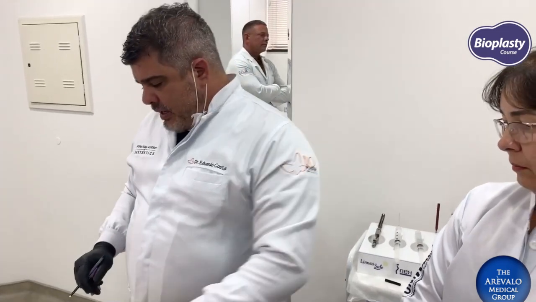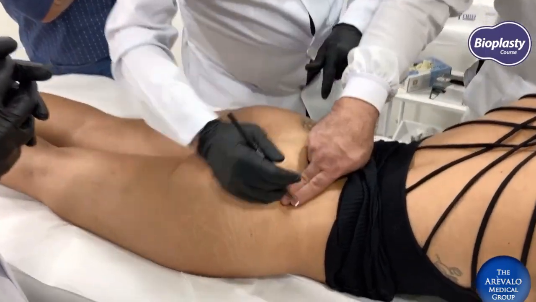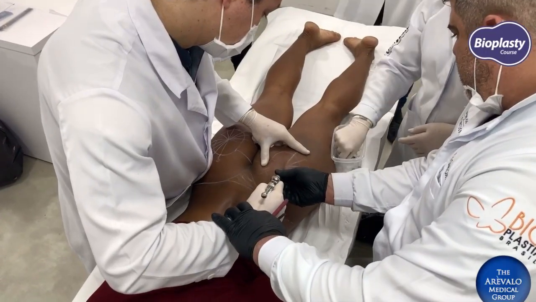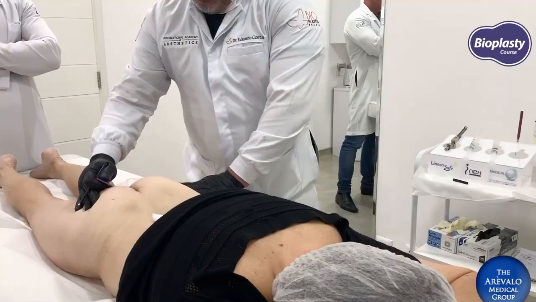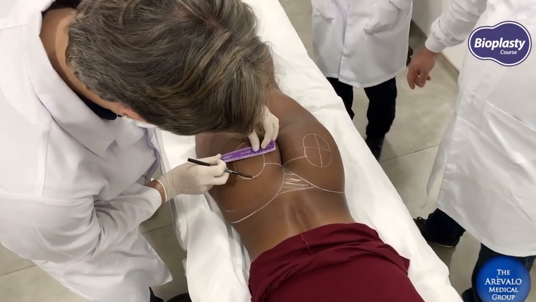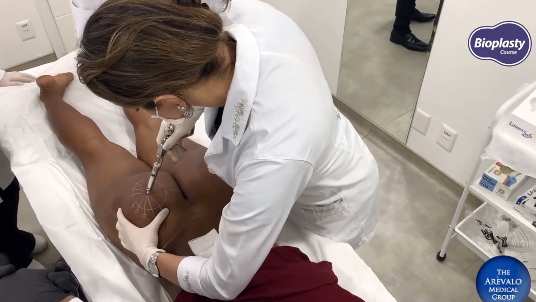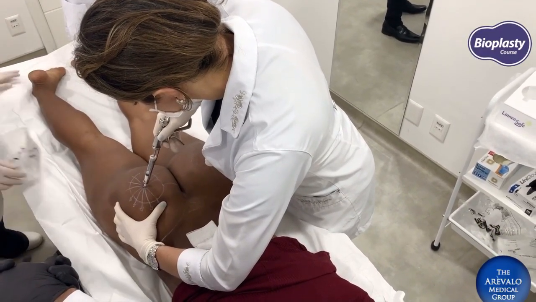It is essential to understand that it is not enough to just apply the product, but to know how to evaluate each case individually, as there are several variations of format, anatomy, and genetics in different patients. You'll learn to evaluate each case, make the markings correctly, and most importantly, distribute the syringes intelligently, so that the result is achieved and customer satisfaction is complete.